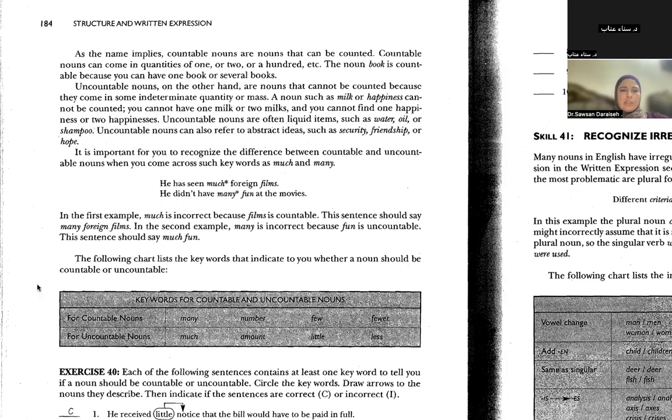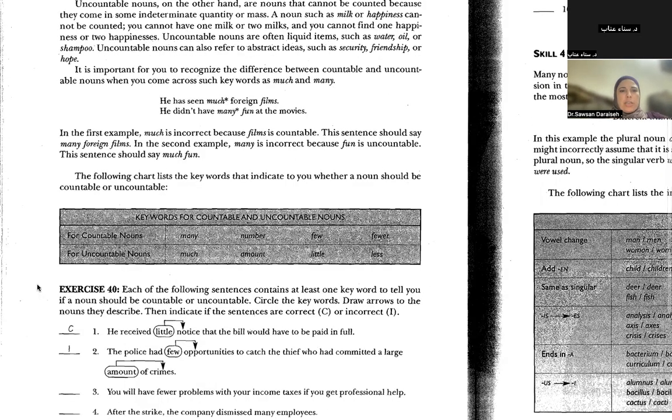Now let's take a look at the chart. The following chart, here you go. Lists the keywords that indicate to you whether a noun should be countable or uncountable. So these words are helpful if they come before the noun, okay? So for countable nouns, we have the word many. When you see many, you must have a countable noun. But listen, countable, but in the plural, it should be in the plural form. We say many girls, many what?